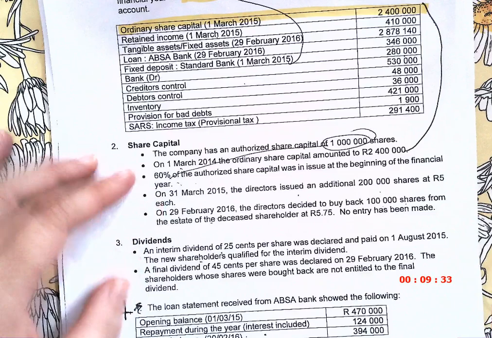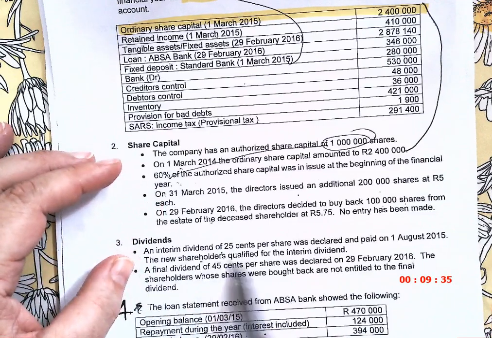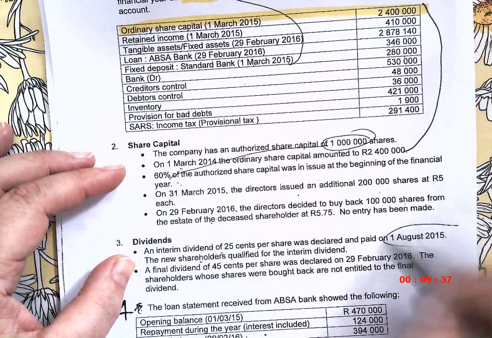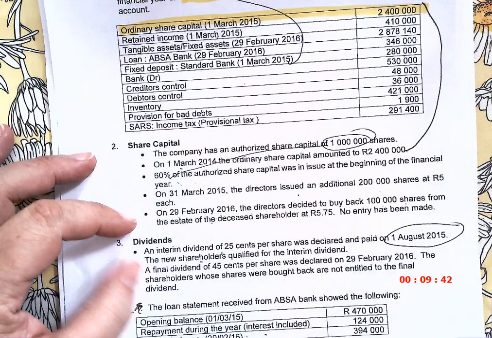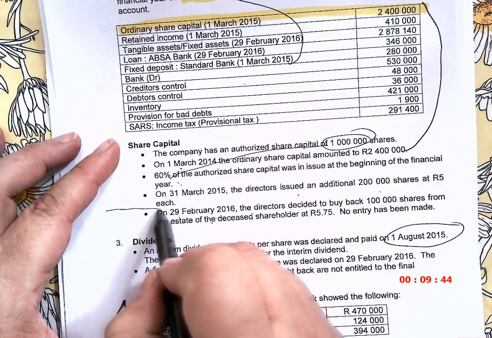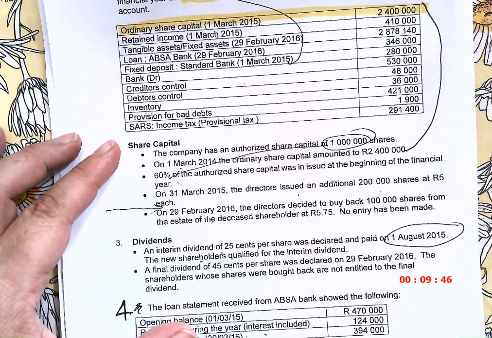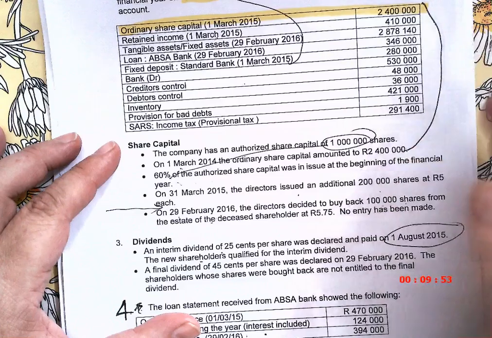Here we go. So interim dividend was declared and paid on the 1st of August. Can you see the 1st of August is after the new shares were issued? Can you see that? The new shares were issued in March. So all my shares will get a dividend.